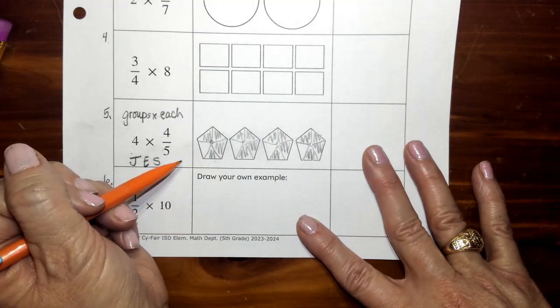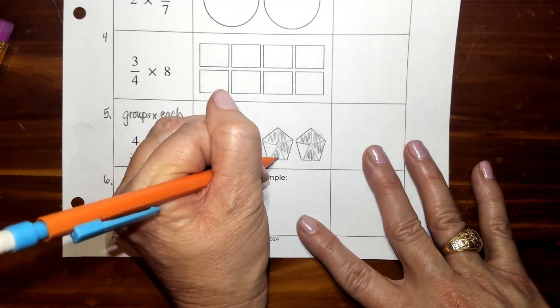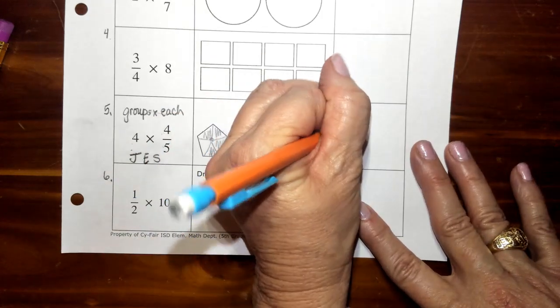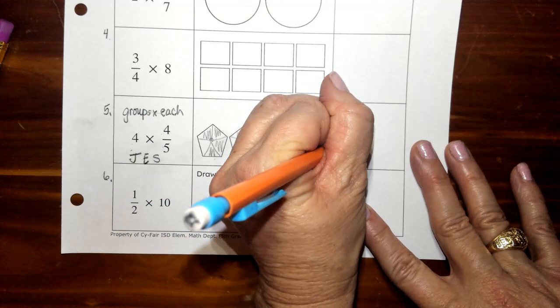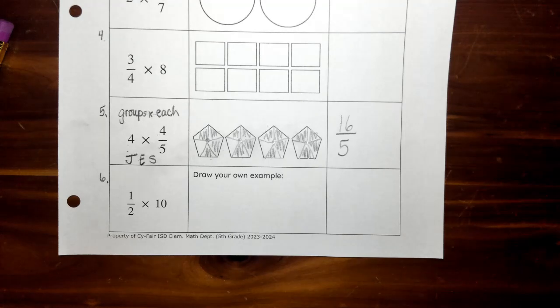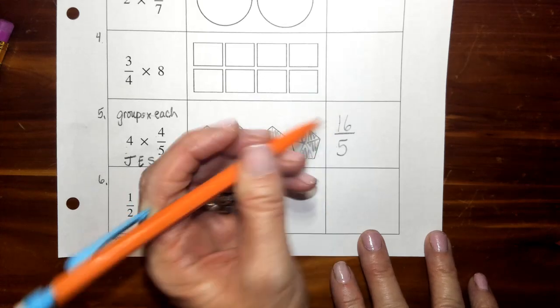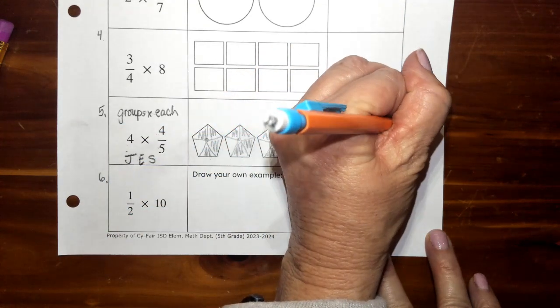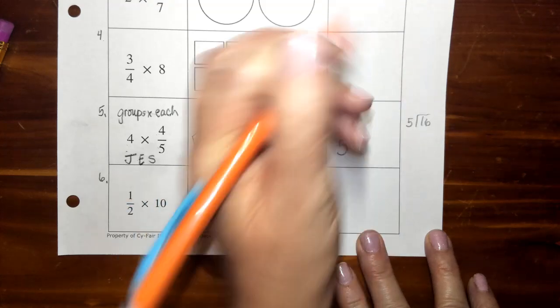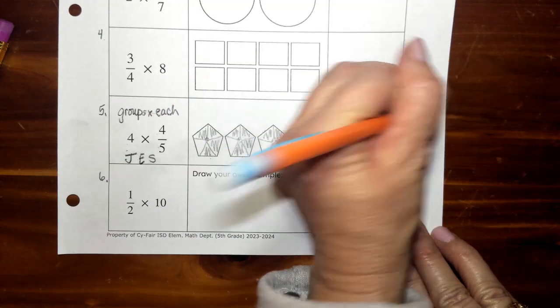So if I go and count my pieces, I know that I have 4, 8, 12, 16 fifths, because each one of these was cut into fifths. And when I see my answer, 16 fifths, I know that it is improper. So I have to think about how many groups of 5 are in the number 16. So that's really like thinking over here to the side that we have the number 16 and we're dividing by 5. So how many groups of 5 are in 16? That will definitely give us 3 wholes.